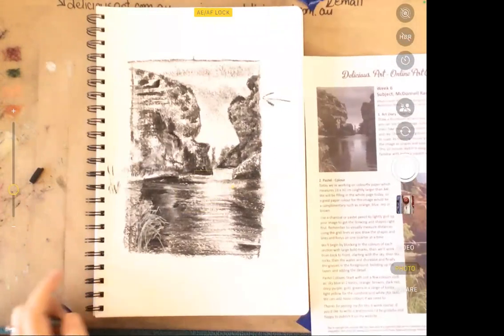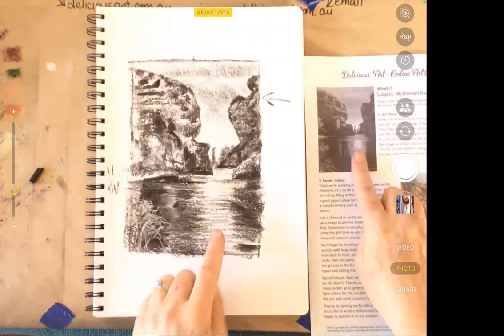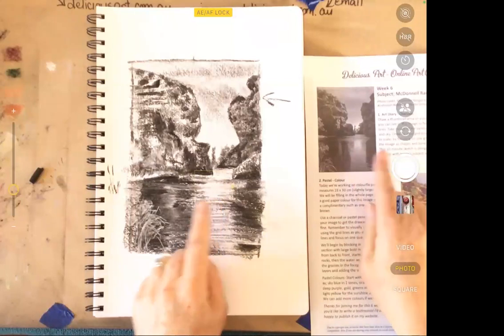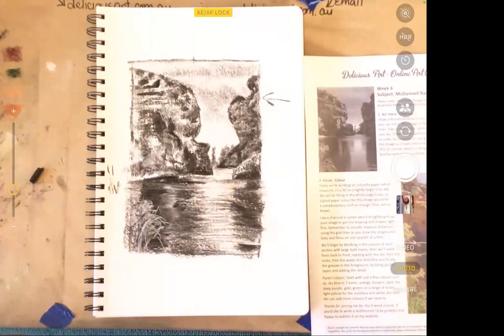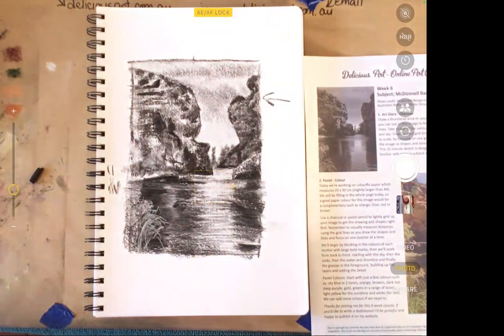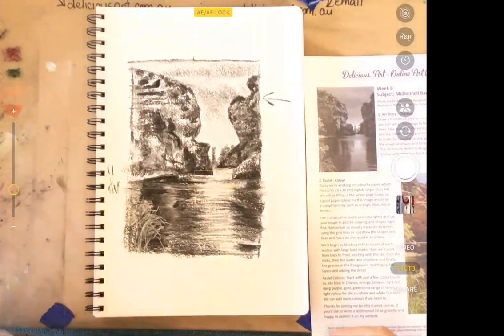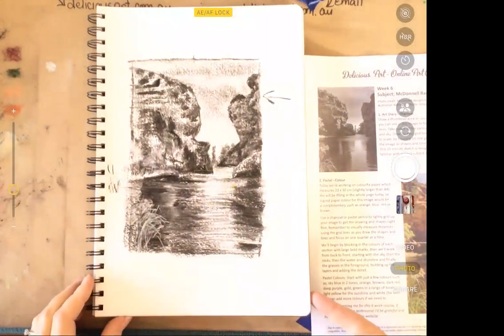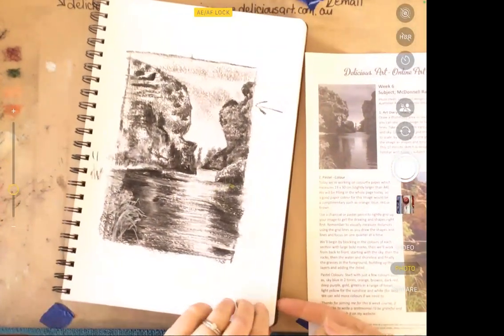As I said, it's just a rough idea of working out where the tones are, where the lights are, where the darks are, and the shapes, so that when we draw it up the second time round, we'll be a little bit more familiar with it, and it'll be a little bit easier to do, because the more often you do something, the easier it gets.